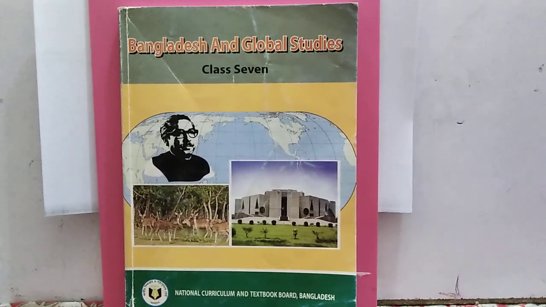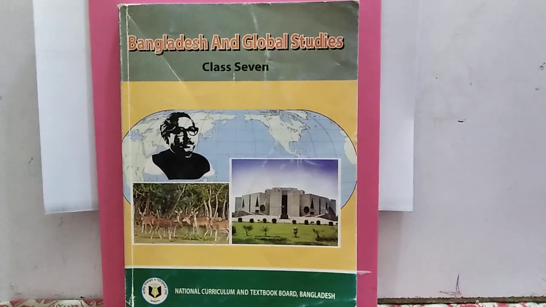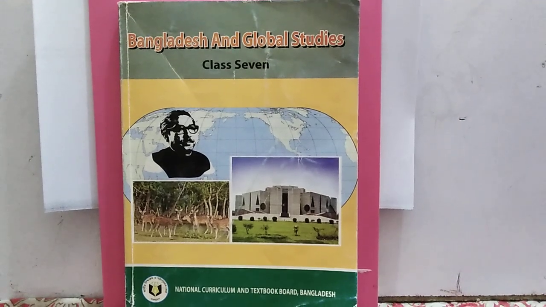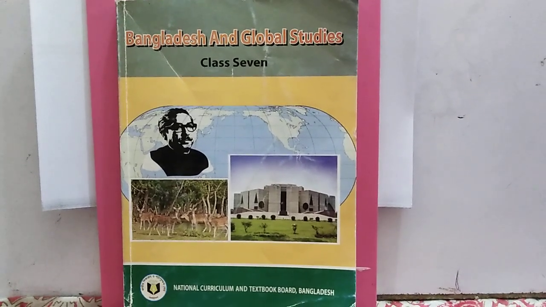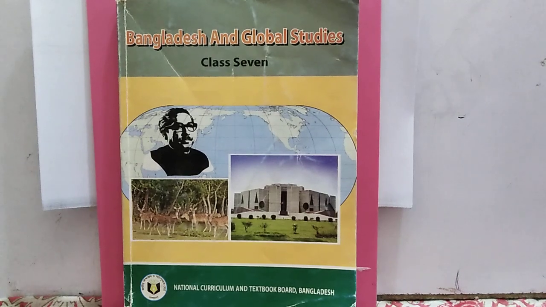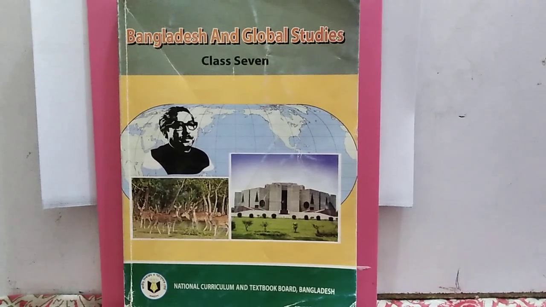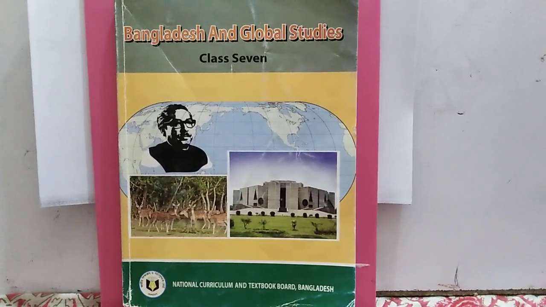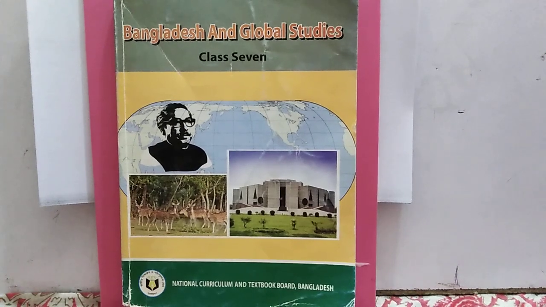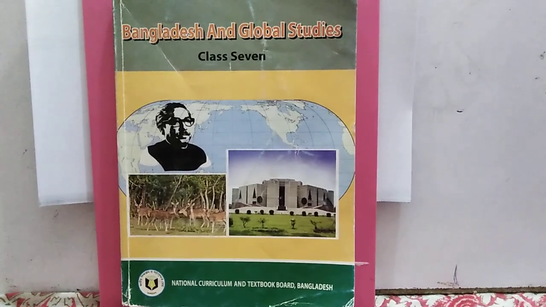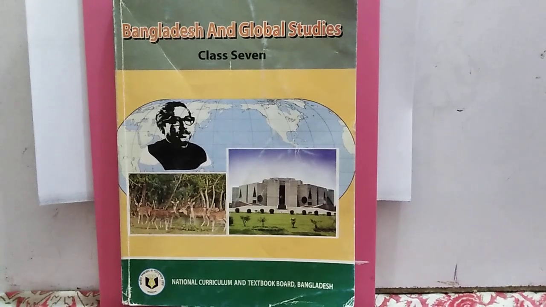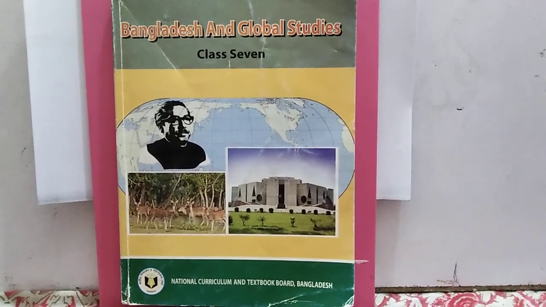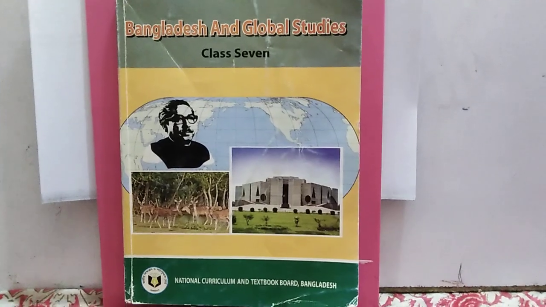Dear students of class 7, in the last class we discussed Sustainable Development Goal, that is chapter 13, which is included in the half-yearly examination. Today I am going to discuss chapter 9. It is also included in the half-yearly examination. So dear students, let's begin today's class.